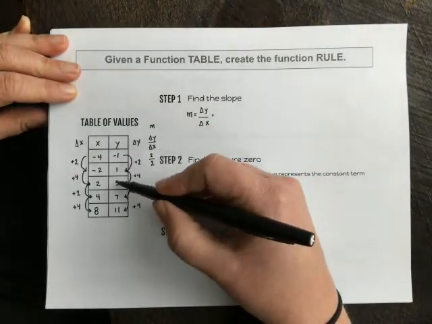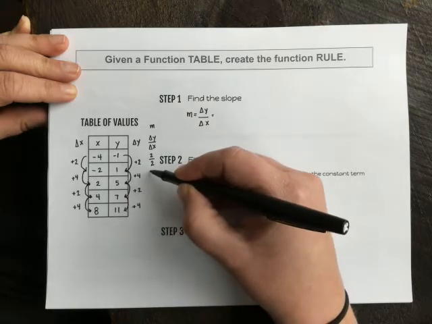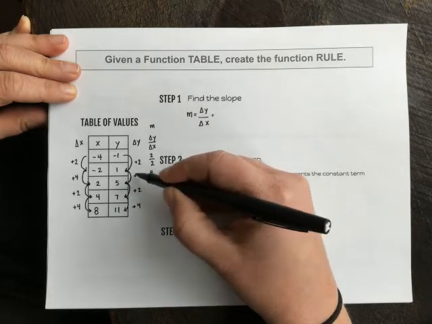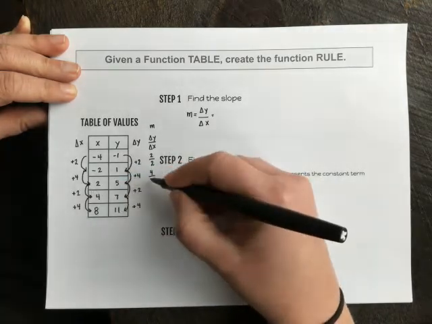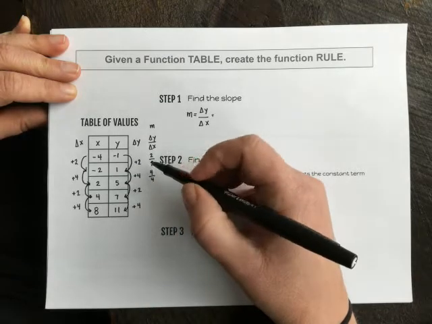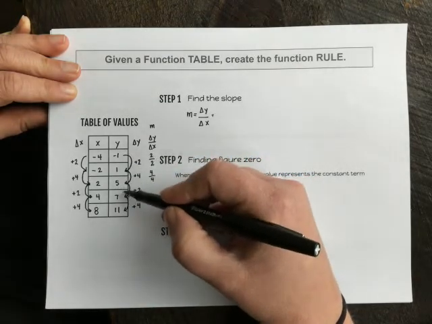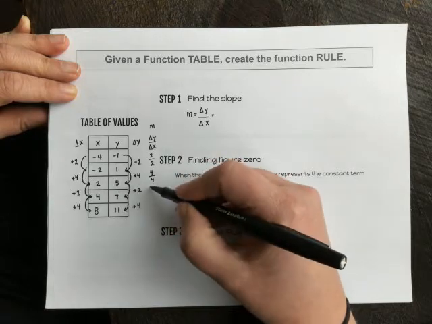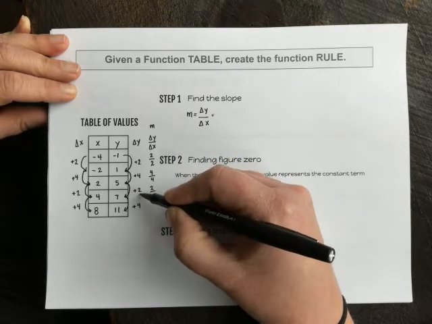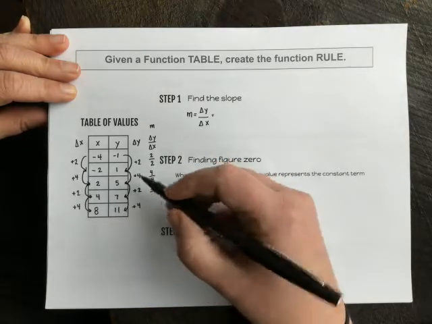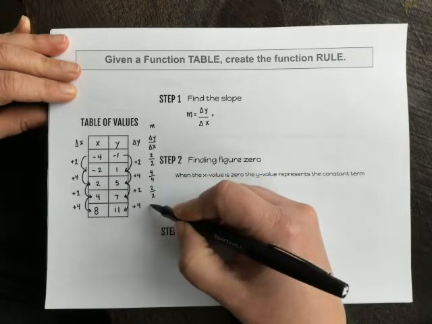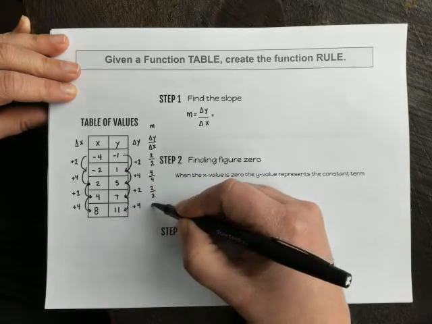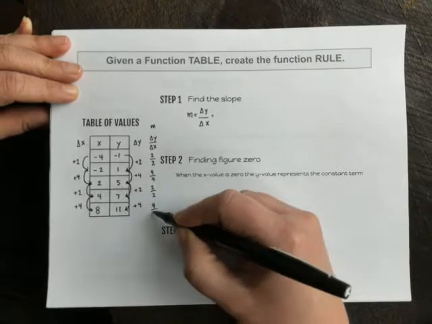My next consecutive pair would be an increase of 4 on the y with respect to an increase of 4 on the x. Following that pattern, the next set would be 2, the change in my y compared to my change in x. And then my last set, change in y compared to change in x.